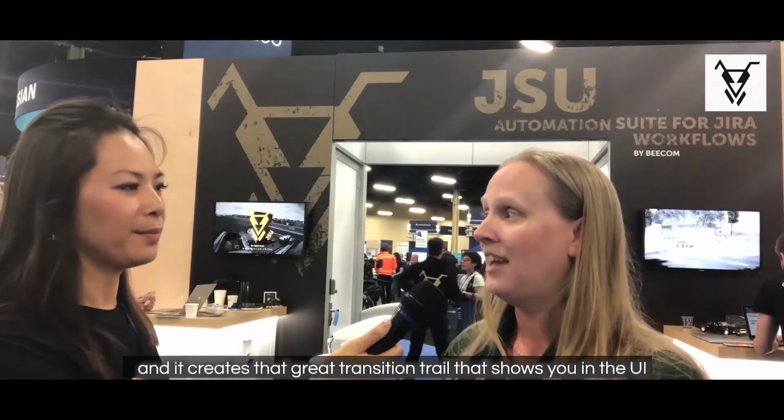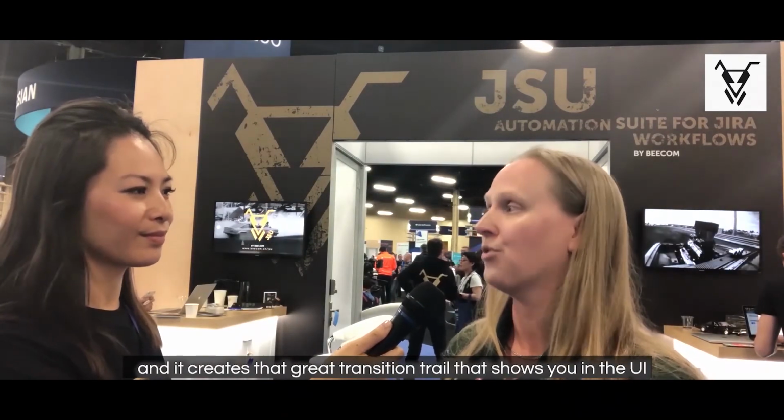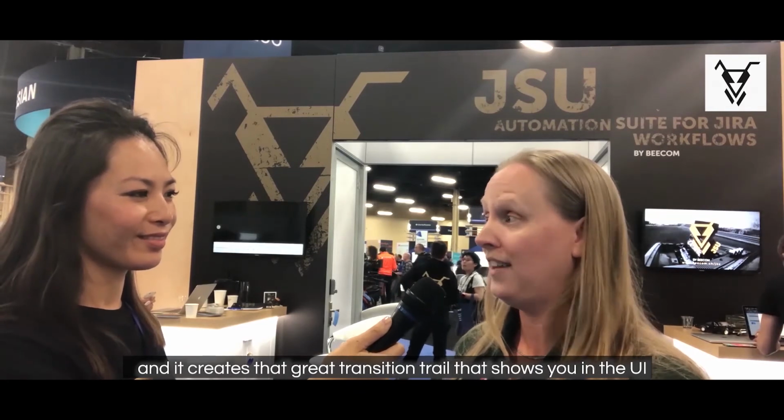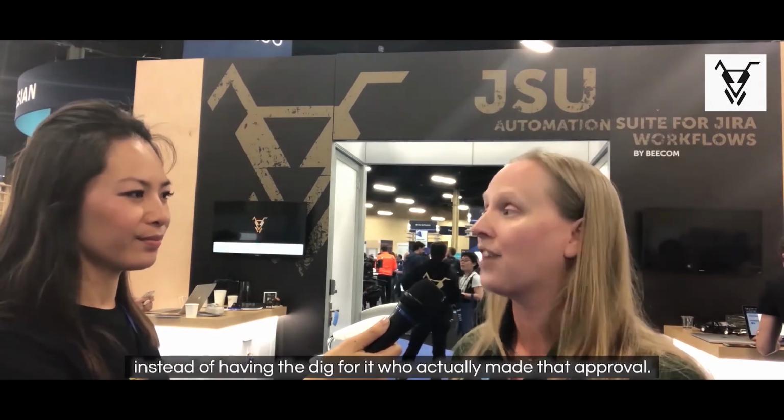And I like to create two fields, one called Approver, which is a user picker, and one called Approval, which is a date timestamp, and it creates that great transition trail, and it shows you, in the UI, instead of having to dig for it, who actually made that approval.